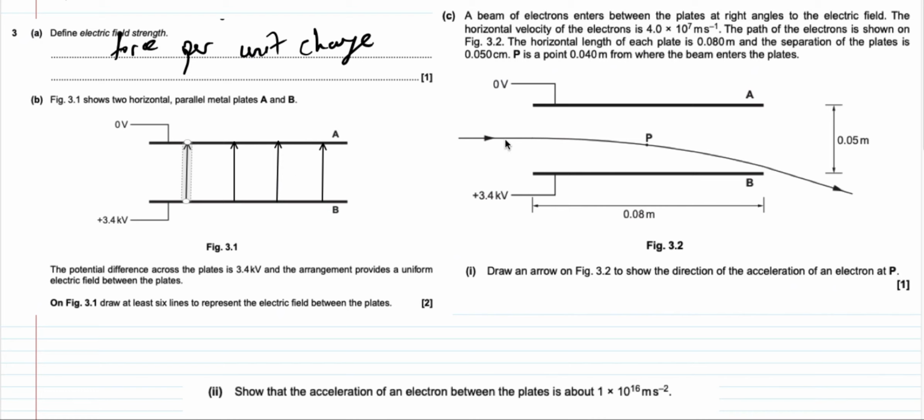So we would expect that our negative electron will tend to create a type of projectile, deviating towards or bending towards the positive plate. Now we're concerned about what's happening at point P.